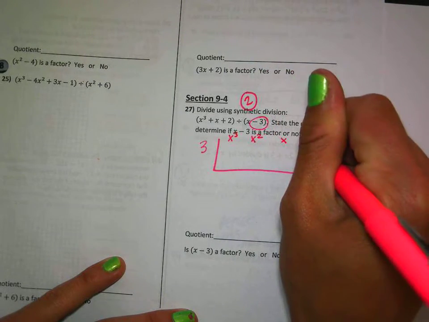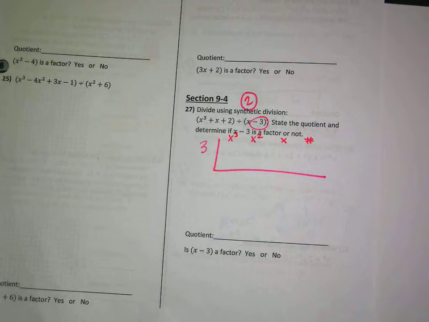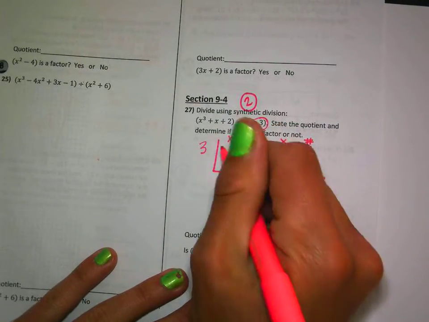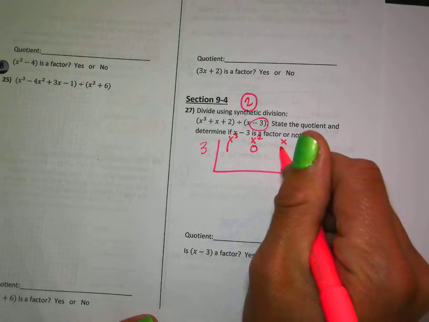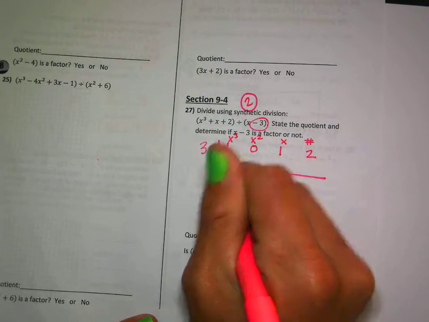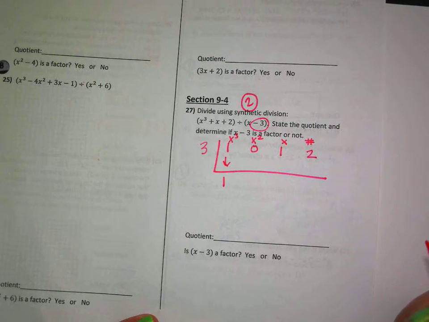x squared, x, number. All right, so for my coefficients, what's the coefficient of the x cubed? 1. What's the coefficient of the x squared? 0. Very good. What's the coefficient of the x? 1. And the number? 2. Drop down. First one.